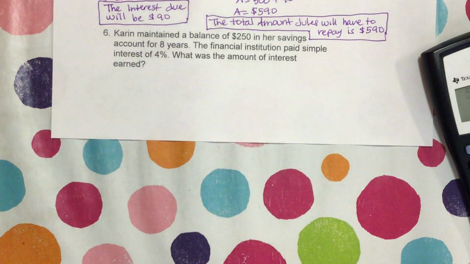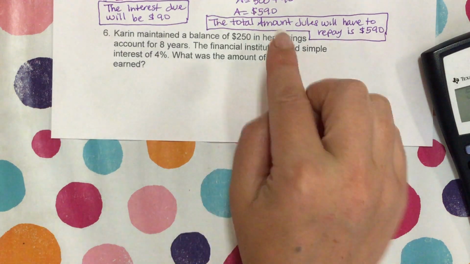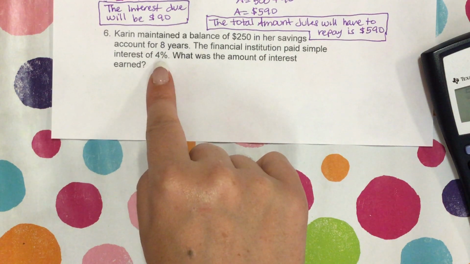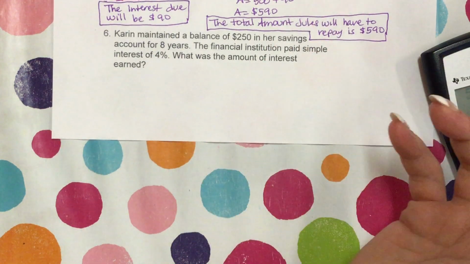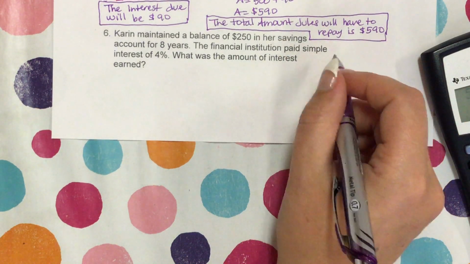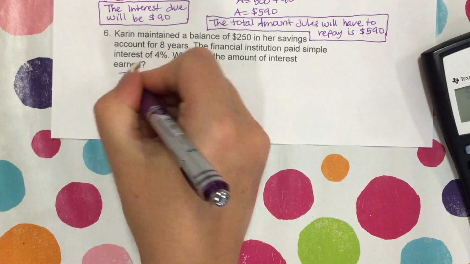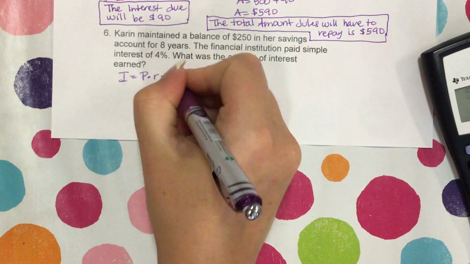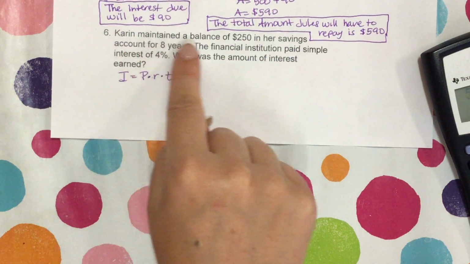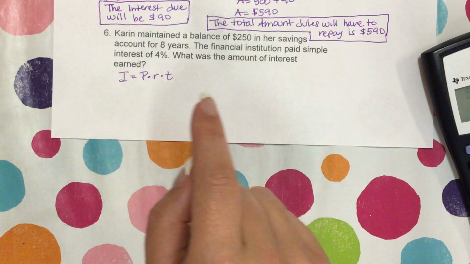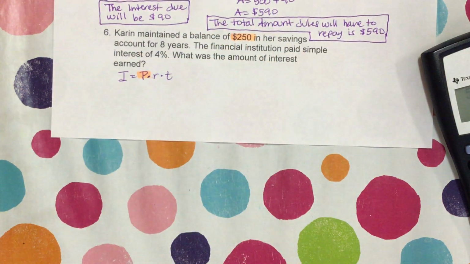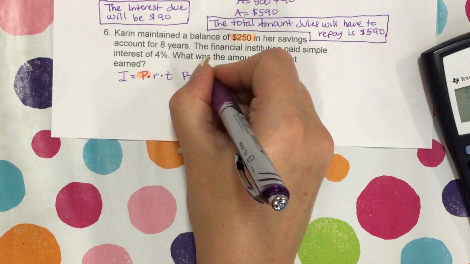So problem 6 states that Karen maintained a balance of $250 in her savings account for 8 years. The financial institution paid simple interest of 4%. What was the amount of interest earned? All right, so we know that we're dealing with simple interest, so we're going to use our simple interest formula, which is interest equals the principal multiplied by the rate multiplied by the time. We need to go ahead and define our variables. So it says Karen maintained a balance of $250. Okay, so that is our principal, $250. So P equals $250.